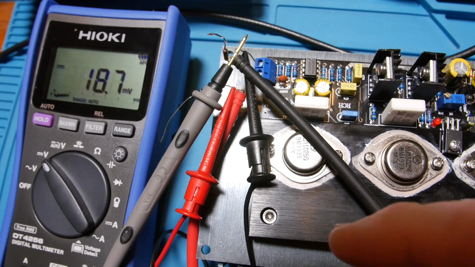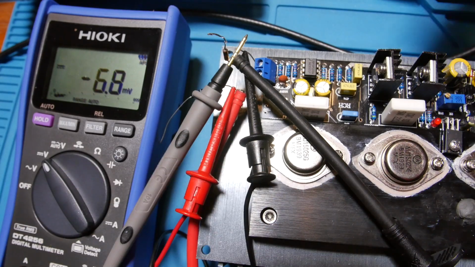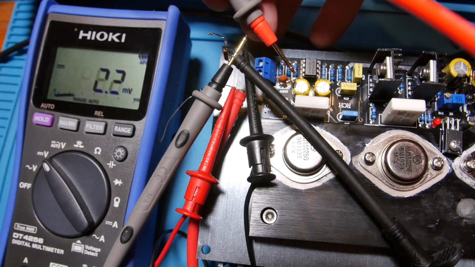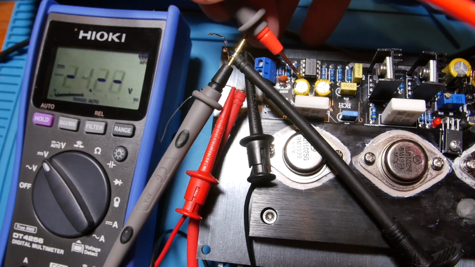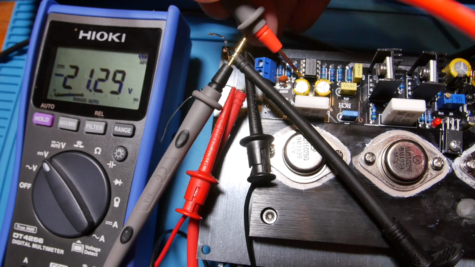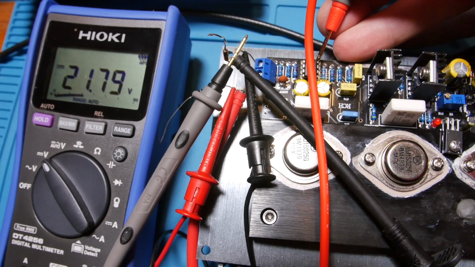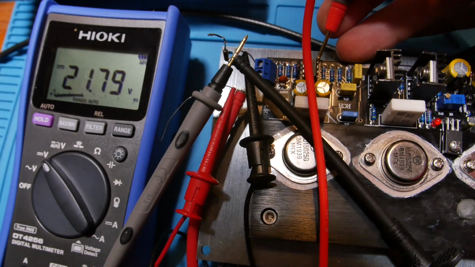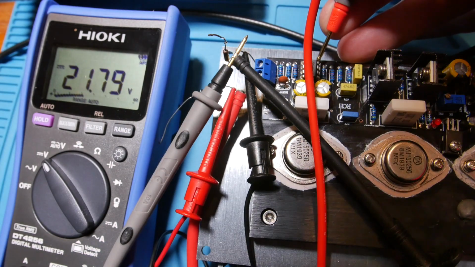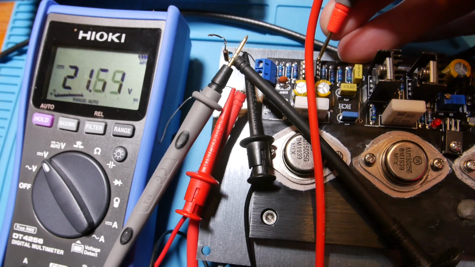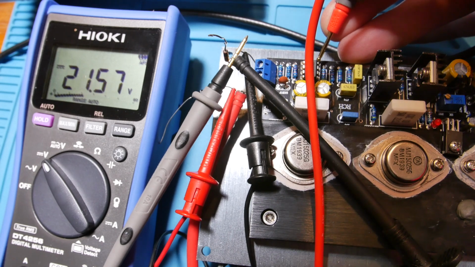All right, and so let's check the voltage on the op amp. Okay, come over this side. Okay, minus 21.29 and plus 21.79. So now I'll drop it down to 29 volts first, and let's see if we see any difference. It does affect it a little bit, right? It's coming down just ever so. I'm at 28 volts.